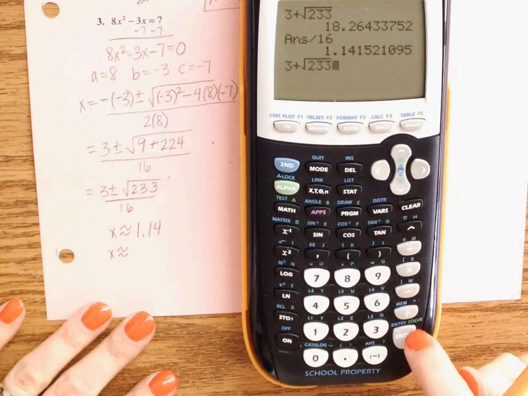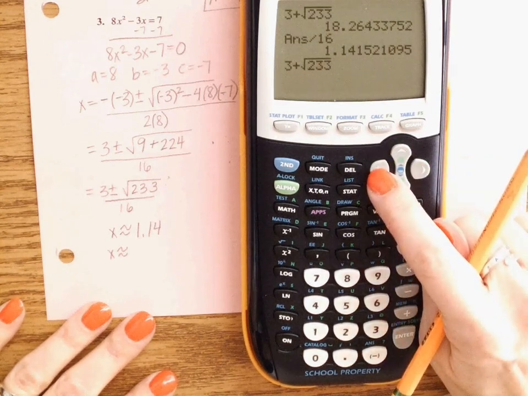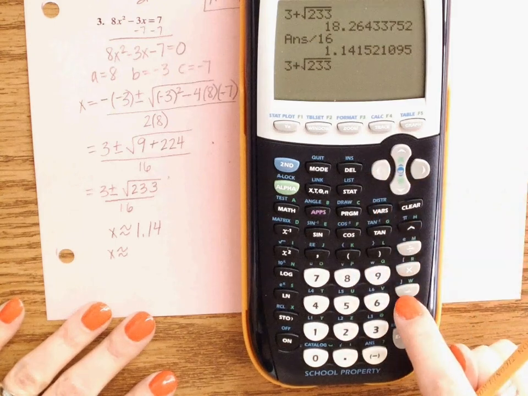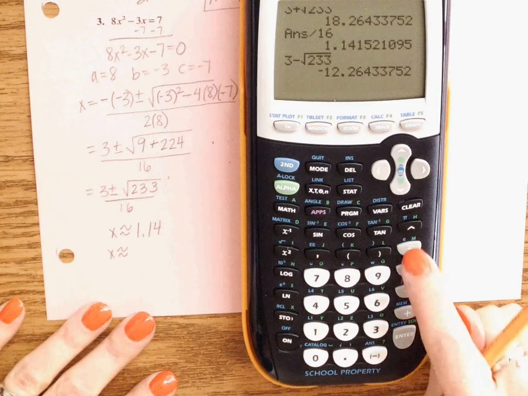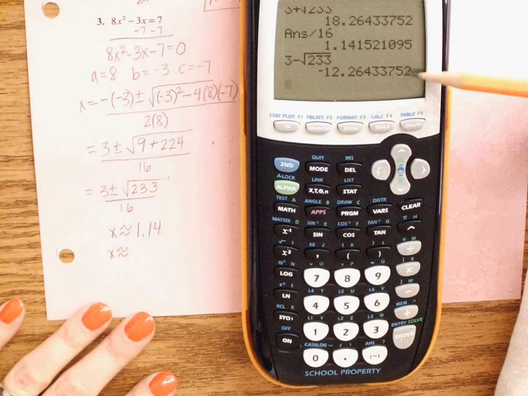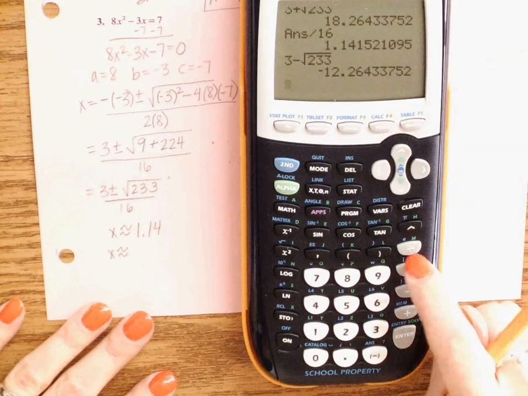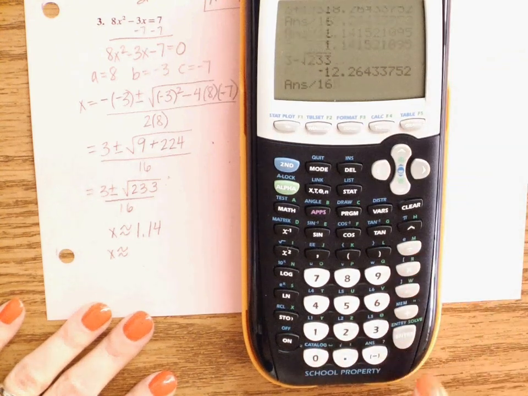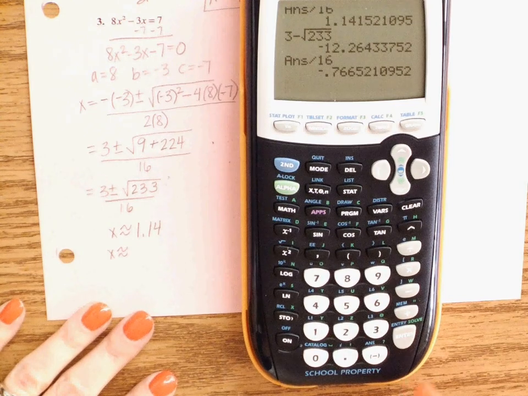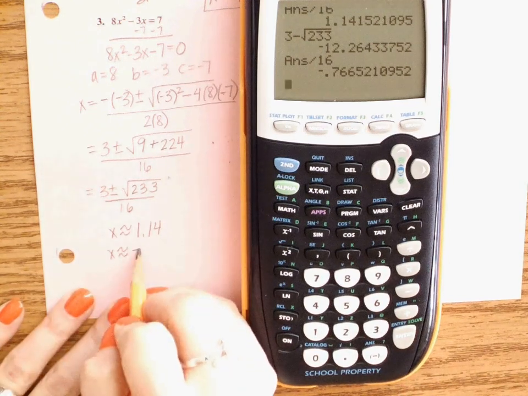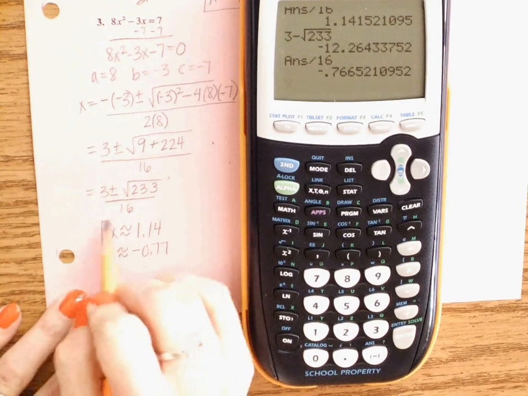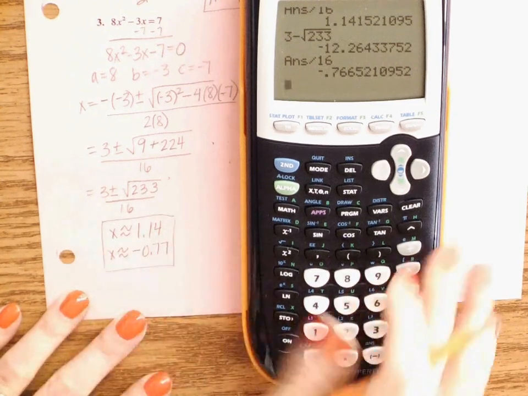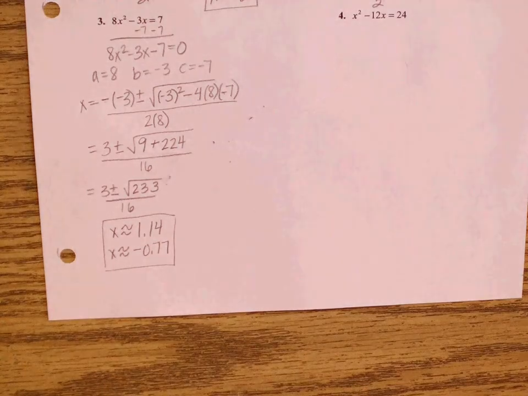Now what I could do is retype 3 minus, or I could go up using my up arrows and hit enter, move the cursor around, hit minus, then hit enter. And then again, this simplifies my numerator. Once my numerator is simplified, I can divide by 16, and I have my second answer. So rounded to the nearest hundredths is negative 0.77. Okay? And so we will try number 4 together next time I see you.